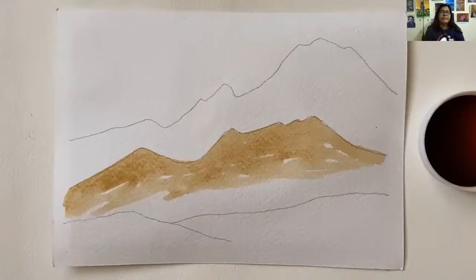Okay, we'll just give it 30 seconds more. Let everybody catch up. Remember to color only till half of the mountains. Don't completely cover all of the mountains. Start from the top, work your way downwards, and just cover half of the mountains with the coffee color.